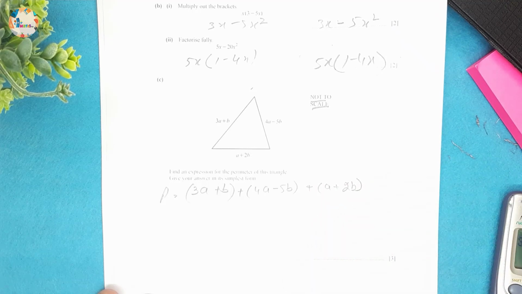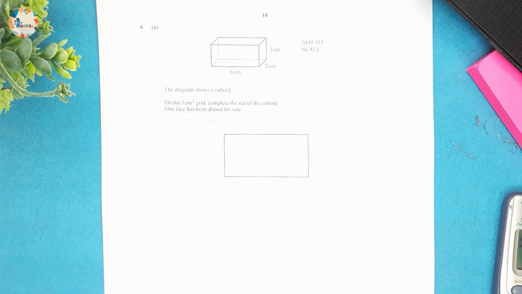So we'll be adding them all, and when we add this, 3a plus 4a will be 7a, 7a plus a will be 8a, so we can write 8a. Then b plus 2b will be 3b, 3b minus 5b will be minus 2b, so we can write here 8a minus 2b as the final answer.